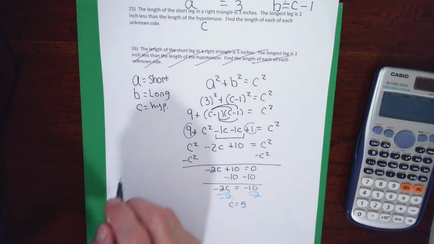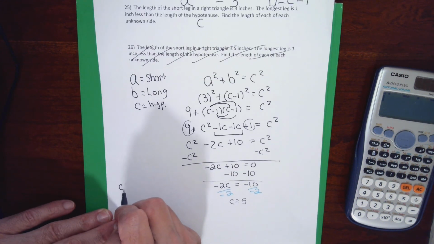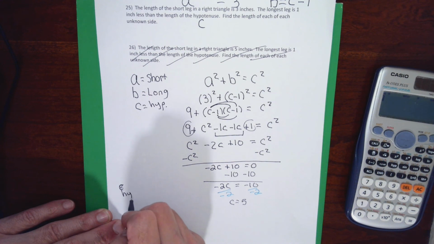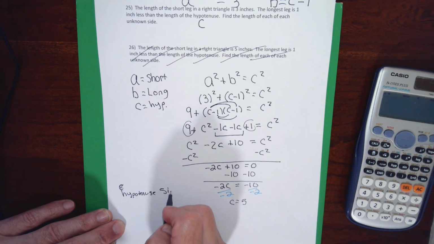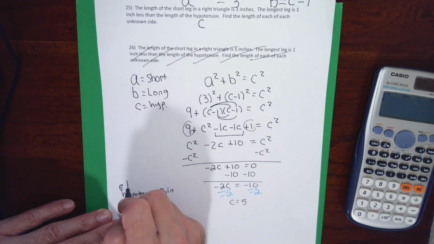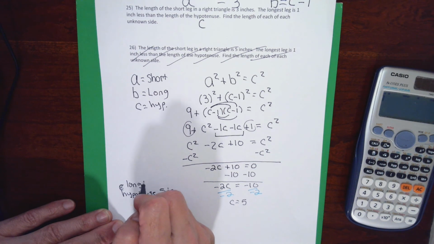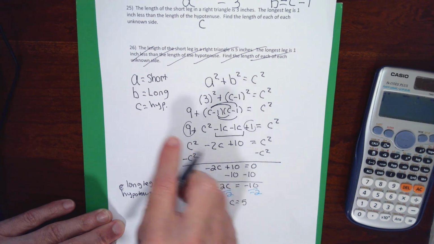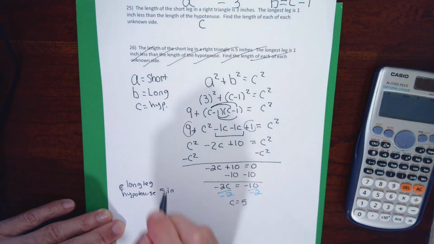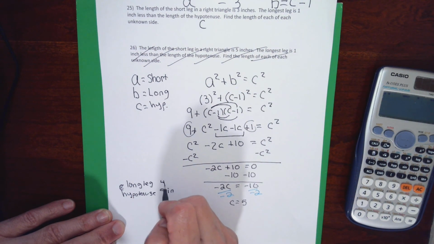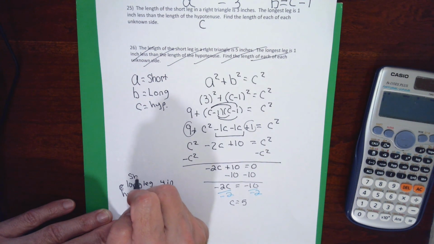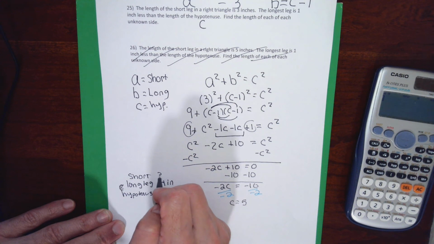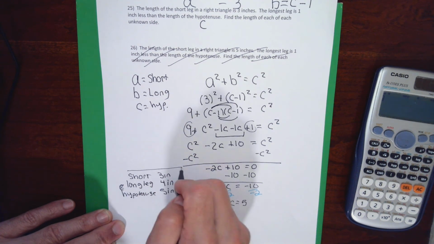The units are in inches, so my answer could be C, or the hypotenuse is 5 inches. B is the long leg, and the long leg is C minus 1, so it's going to be 5 minus 1, or it's going to be 4 inches. And then the short leg I was given at 3 inches. I don't probably need to give it again, but I will.